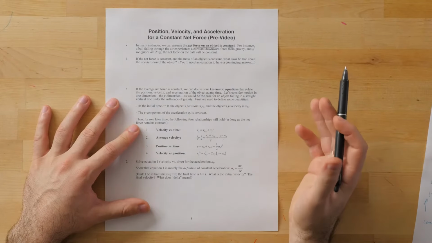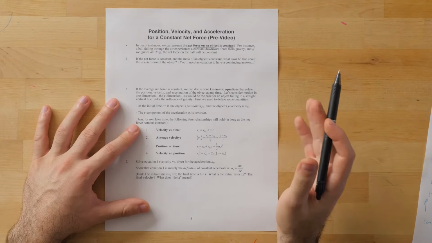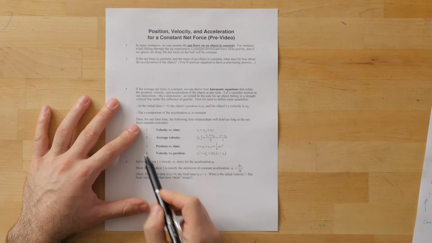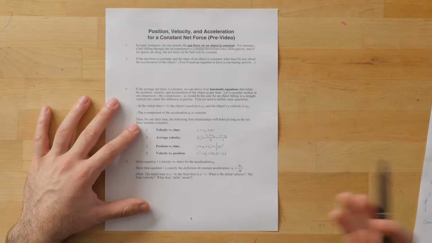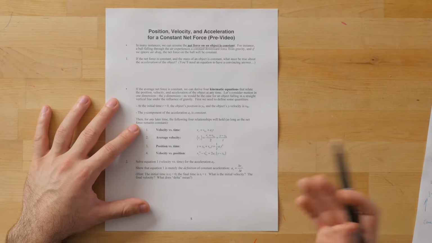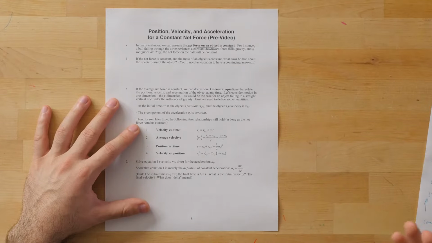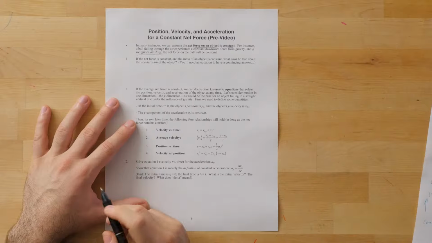So I want to talk about position, velocity, and acceleration for a special case of a moving object, which is when there's a constant net force on that object. And what we'll eventually get to is these kinematic equations, which are the classic equations you hear somebody using when working on problems in a physics class, some ball flying through the air, something like that. So we're finally to these classic equations.